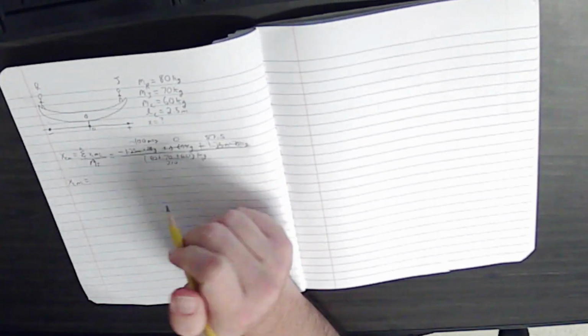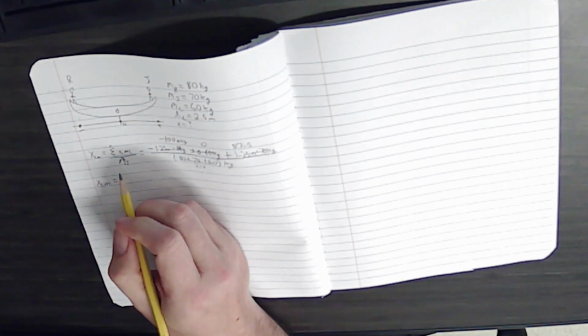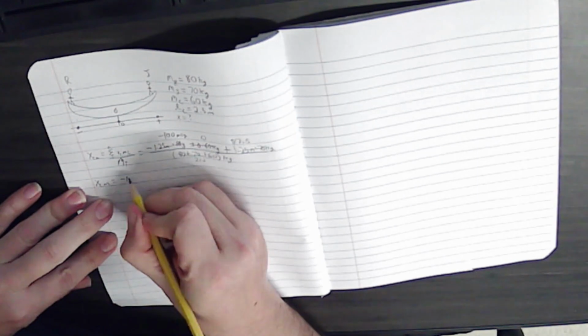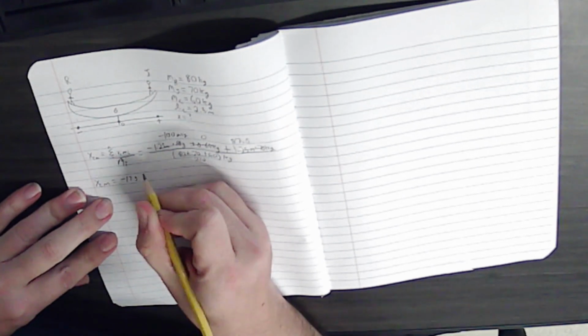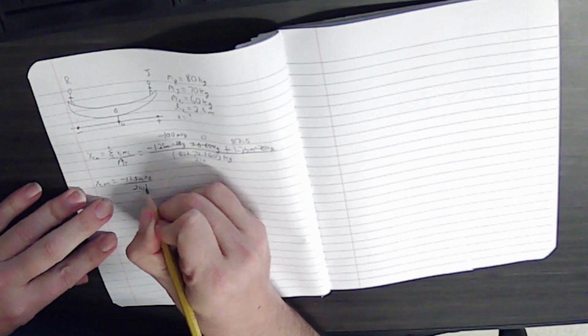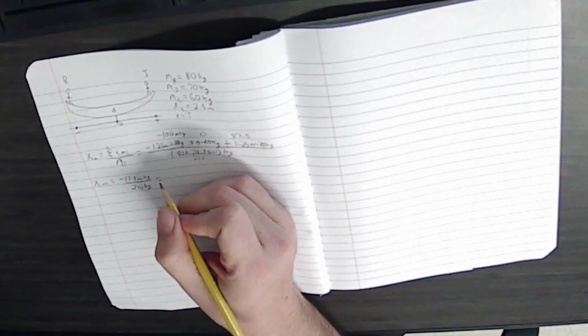So now I'm going to add 87.5 plus negative 100, and we get negative 12.5 meter kilograms over 210 kilograms. So we divide by 210.